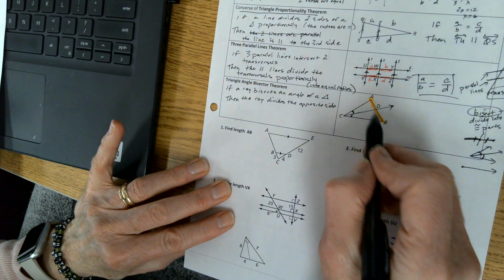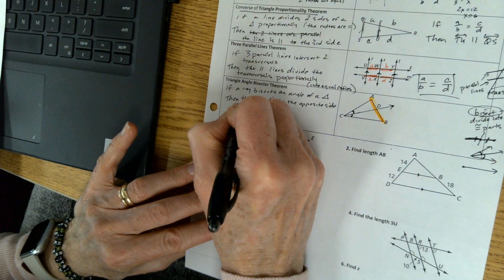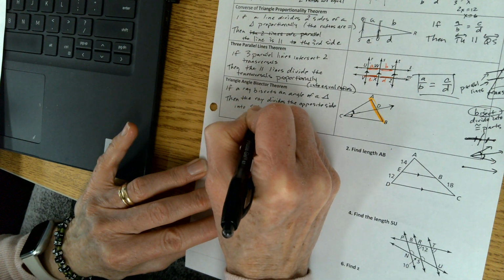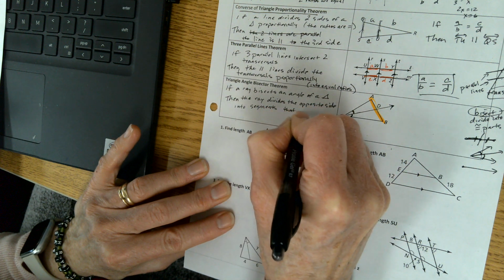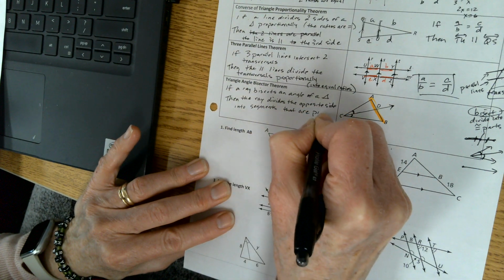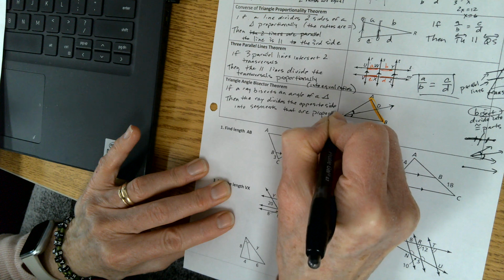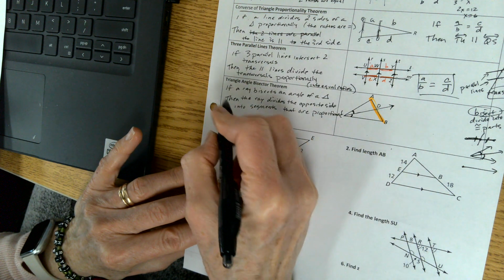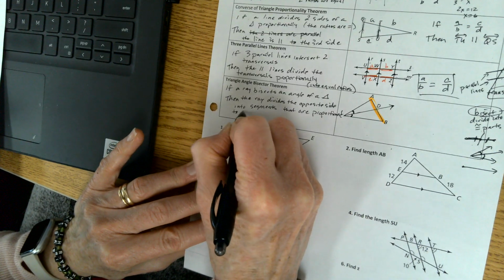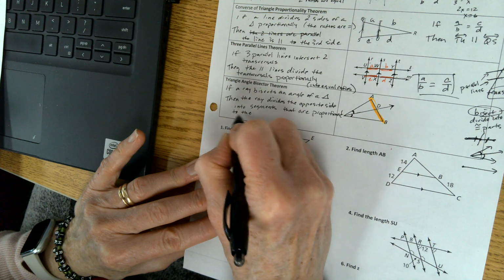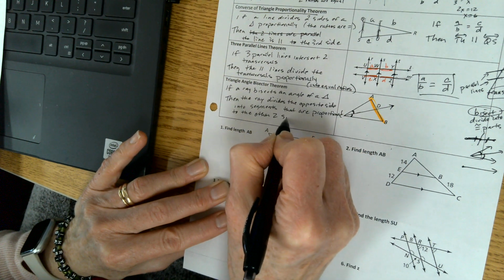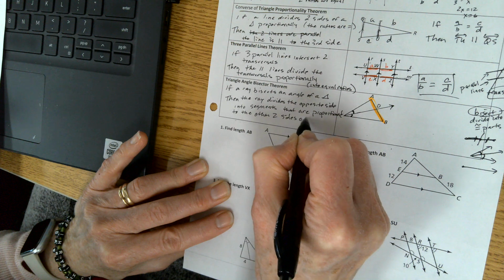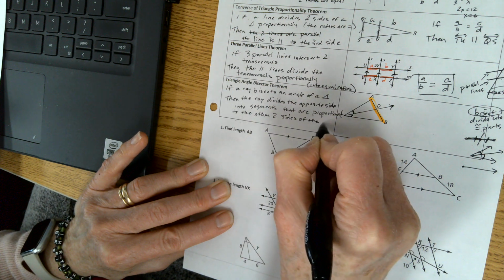But I'm dividing it into segments that are proportional to the other two sides of the triangle.